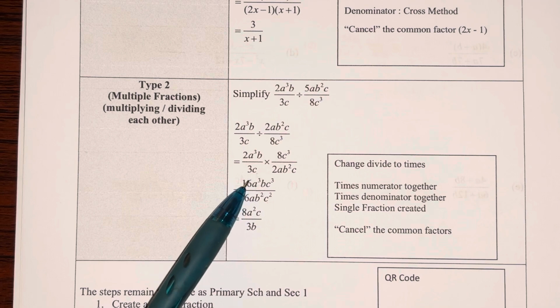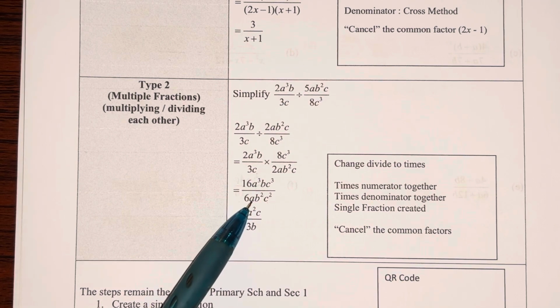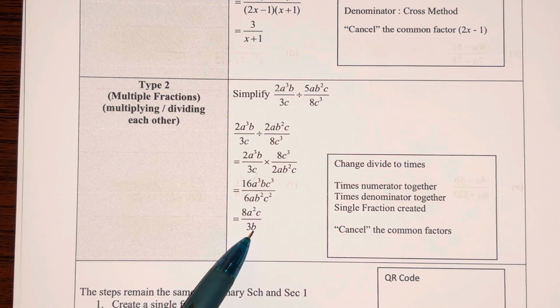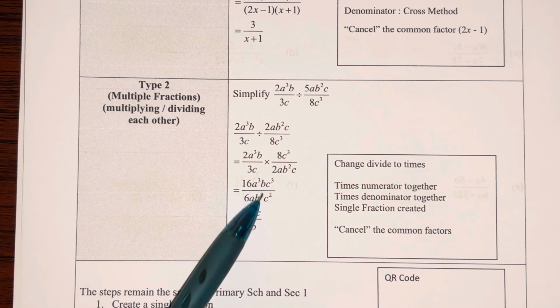And then for A, there's a cube on top, there's a 1 below. So there's 3 on top, 1 below. If I cancel, I'm left with 2 on top. So that's why it's A squared on top. Same thing for B, 1 on top, 2 below. If I cancel, 1 is left at the bottom. Here, C cubed over C squared, if I cancel, 1 C is left at the top. So this will be the answer.